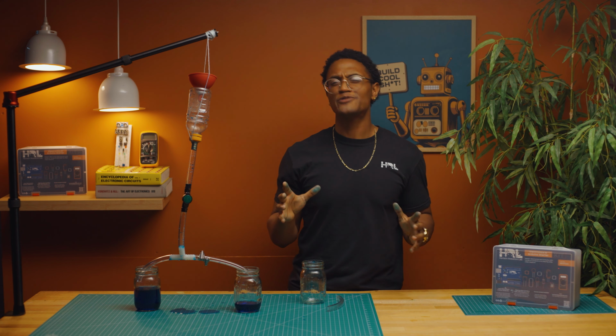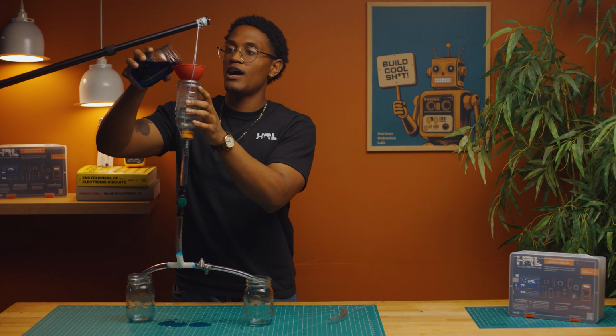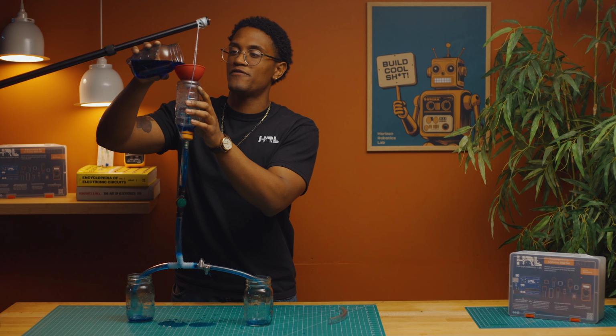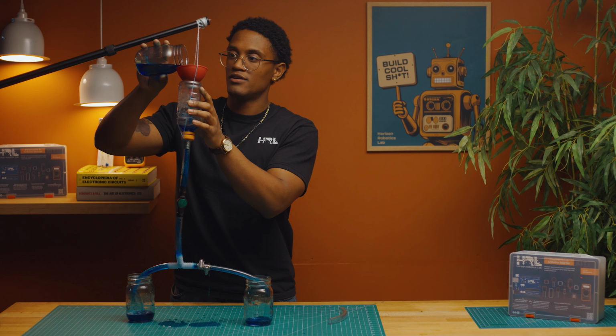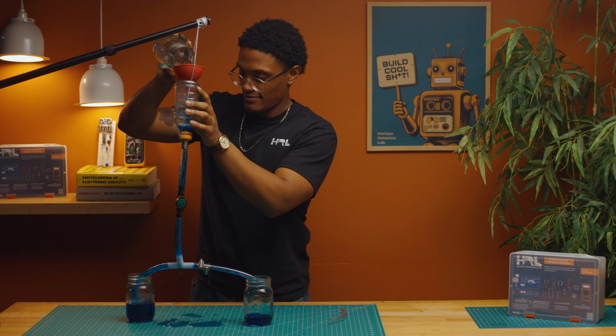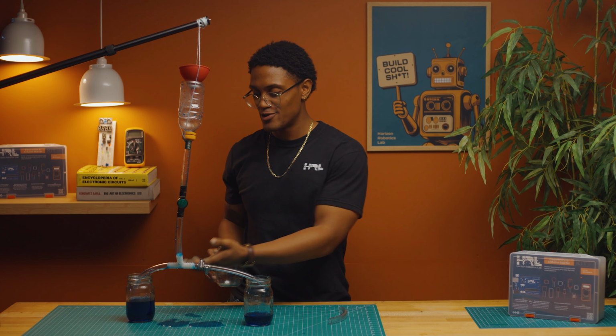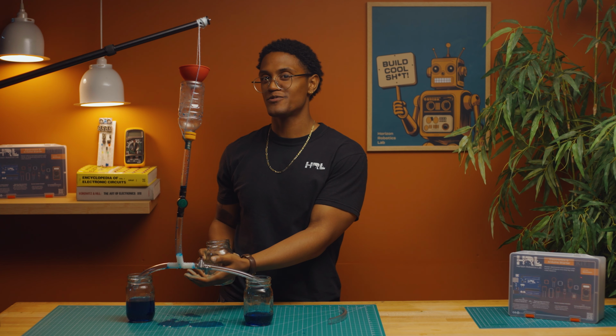If it's more resistant, they slow down, just like water through a tiny pipe. Okay, now let's repeat the experiment. Each time I refill the water to keep the flow going. I'll just keep refilling it. I won't even stop the flow. Again, the water mainly went into this cup, the one that offered less resistance.